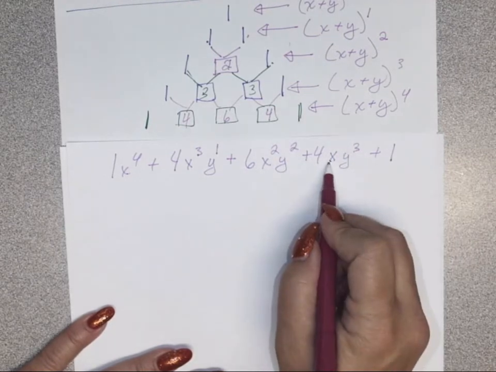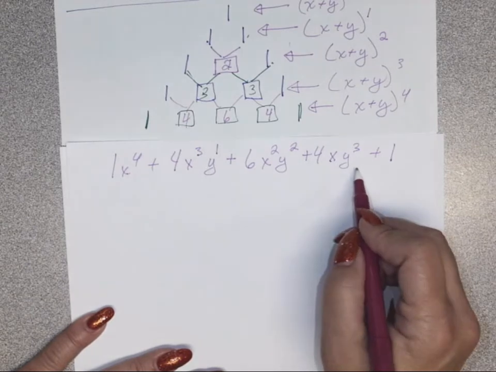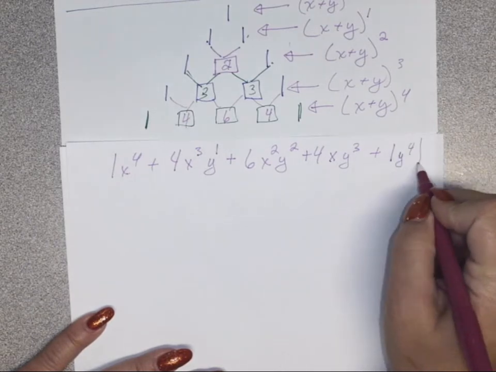The x goes down by 1. X to the 0 is just a 1. We don't care about him. So the y becomes y to the 4th.